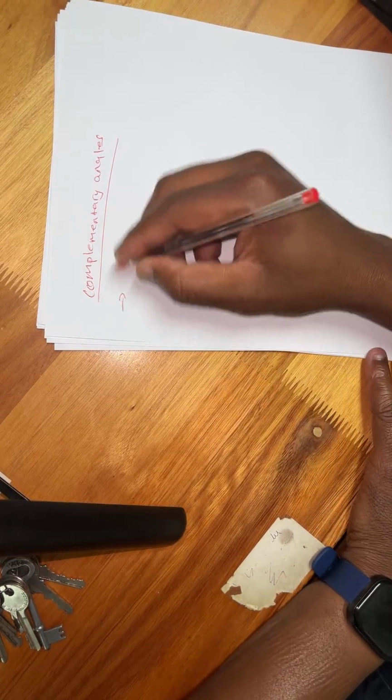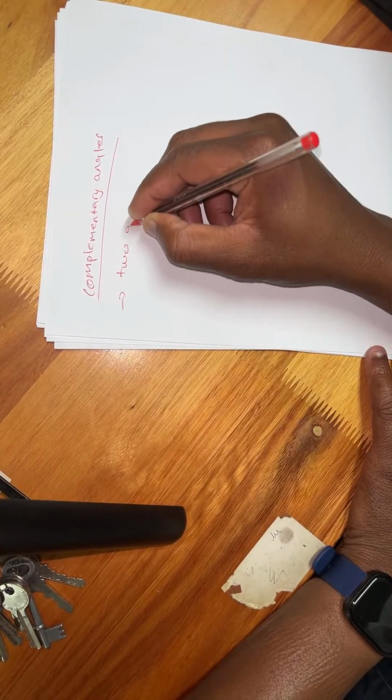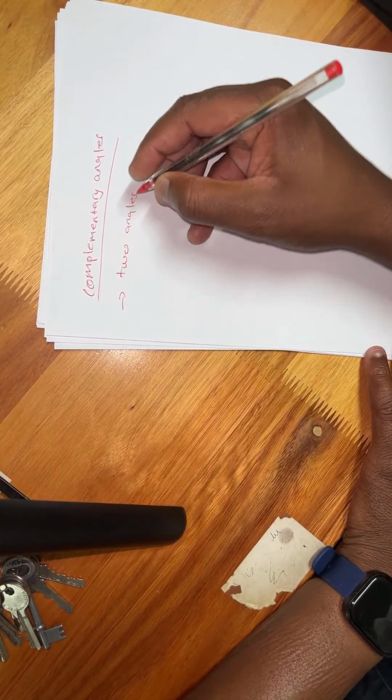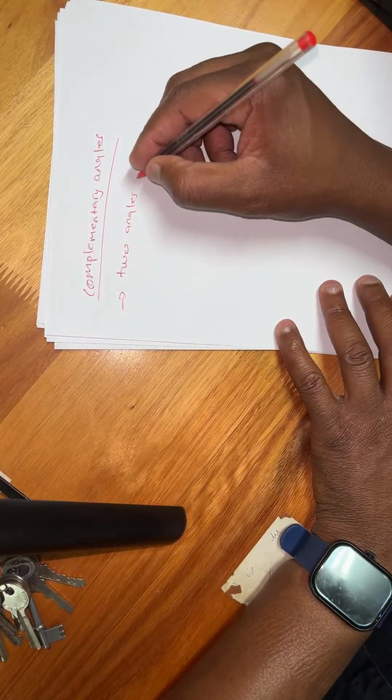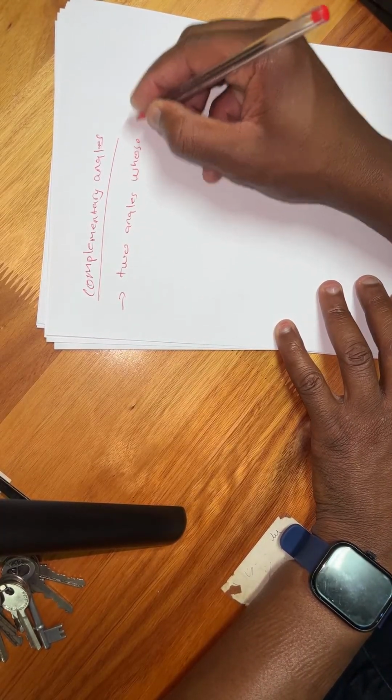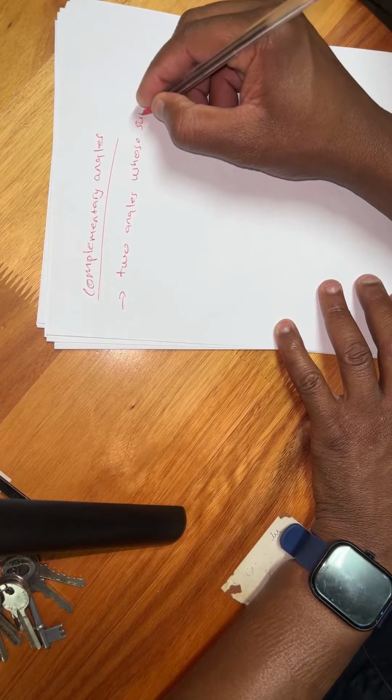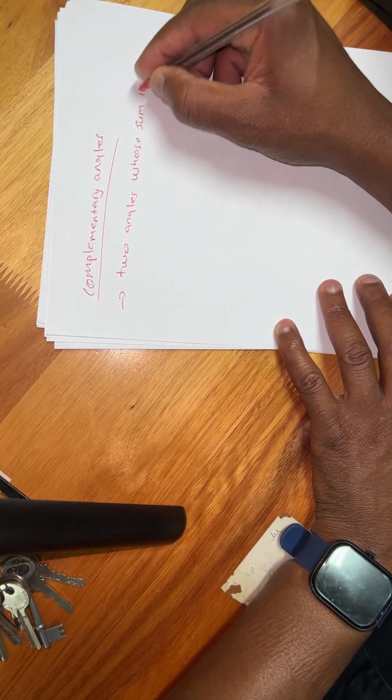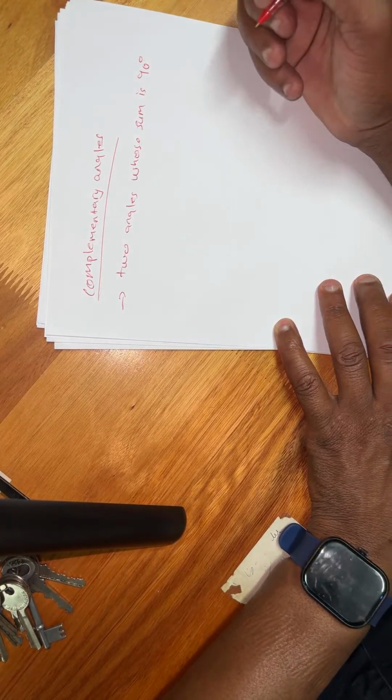So here we're talking about two angles whose sum is 90 degrees.